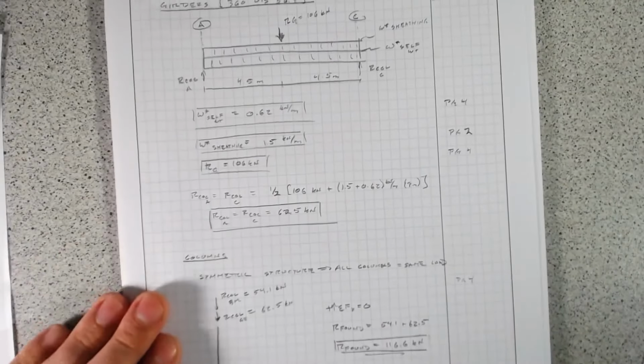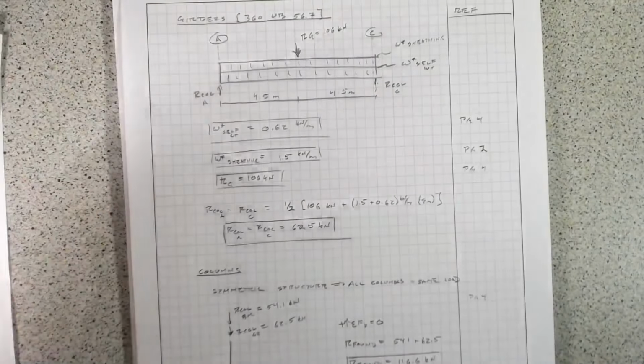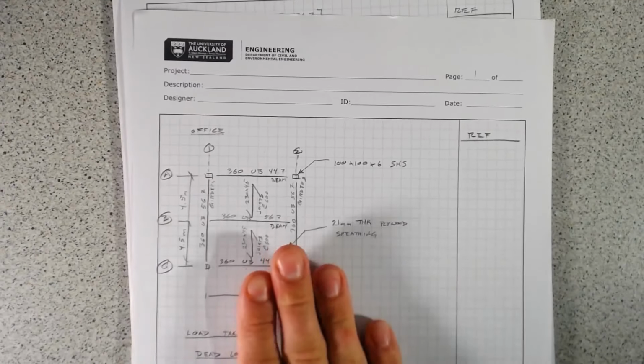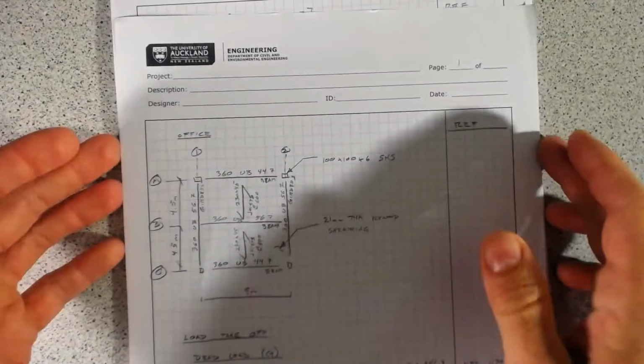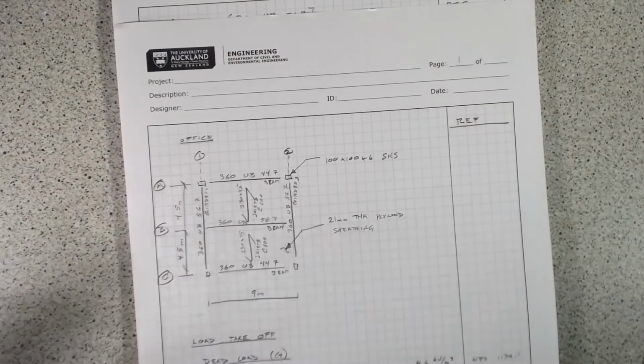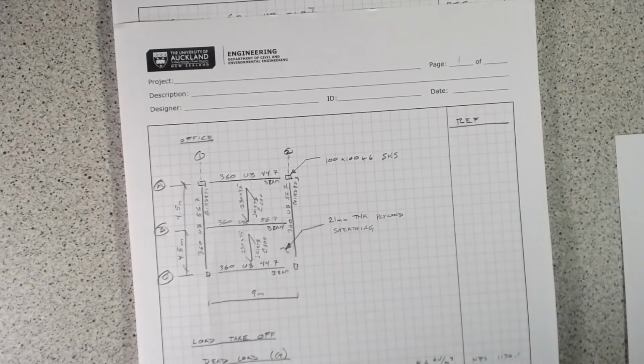So we now know what forces and what demands every element within this system has on it. So that's essentially load tracing or load collation, where we're just going through and we're determining what these reactions are and what the loads are for each and every member.